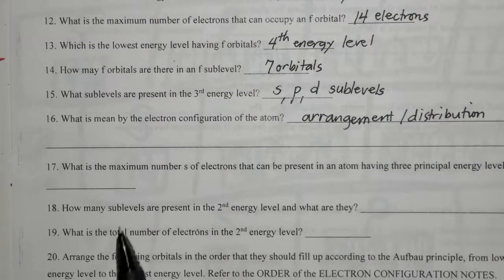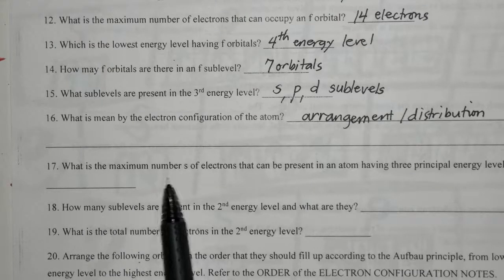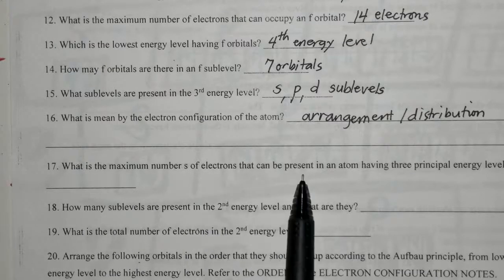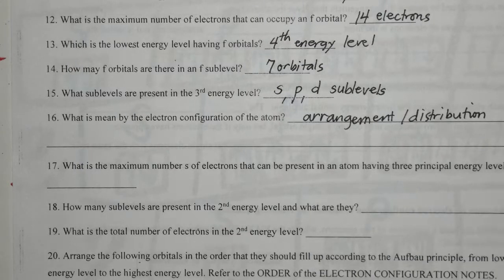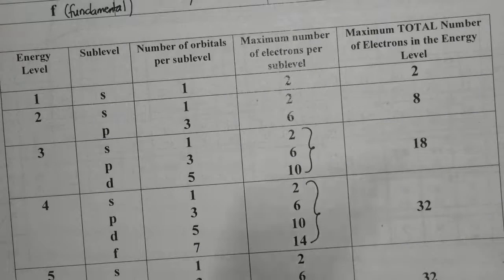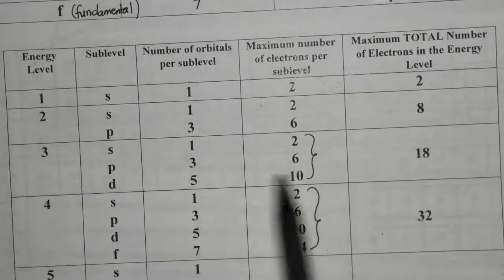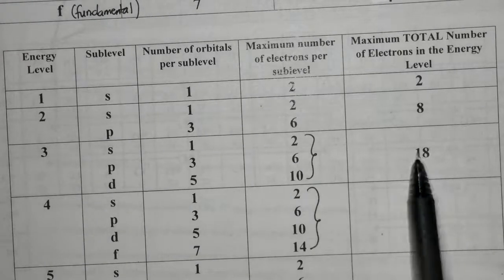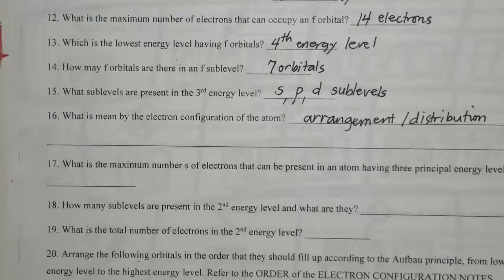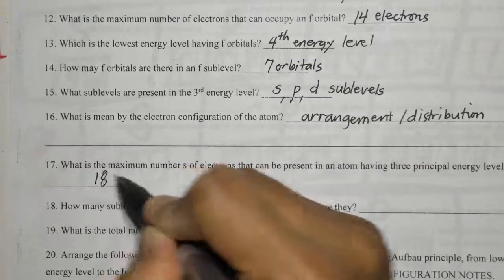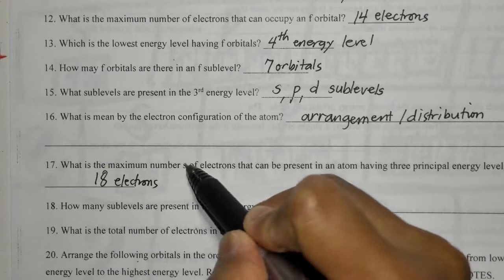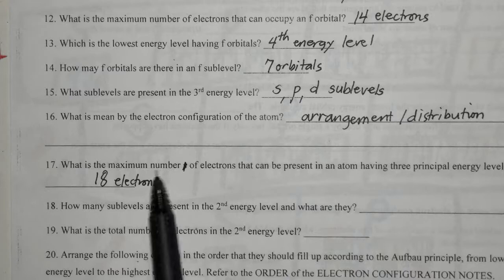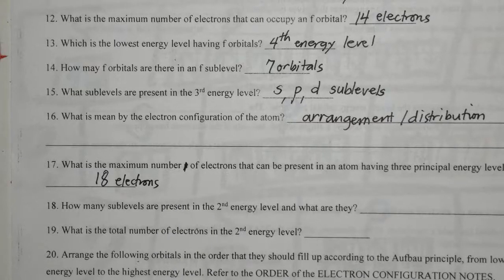Number 17. What is the maximum number of electrons that can be present in an atom having 3 principal energy levels? 3 principal energy levels, so that's third energy level. What's the number of electrons that can be there? That will be 18, correct. So that will be 18 electrons. It says S electrons. No, I'm sorry, that's not part here. What's the maximum number of electrons, okay? That's a typo error. I'm sorry for that.